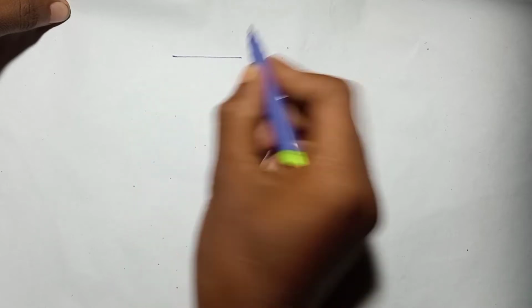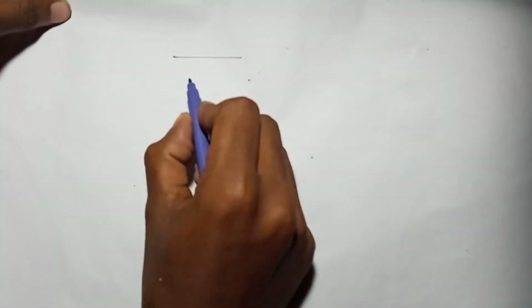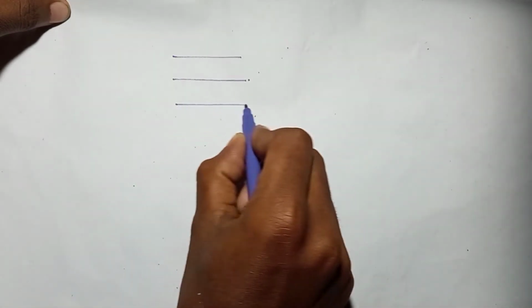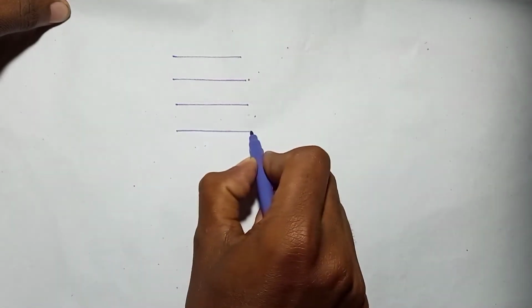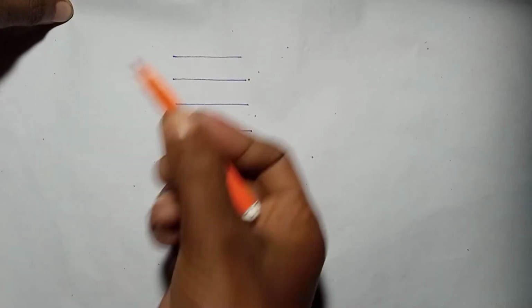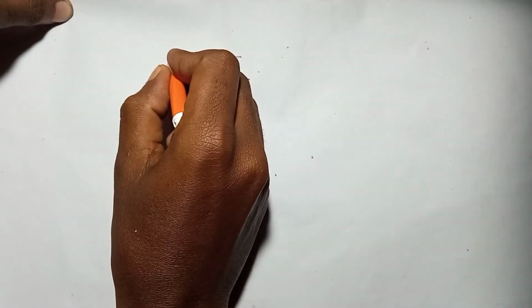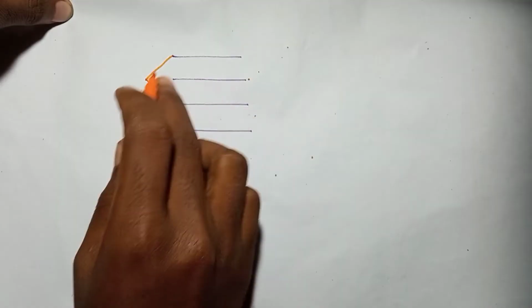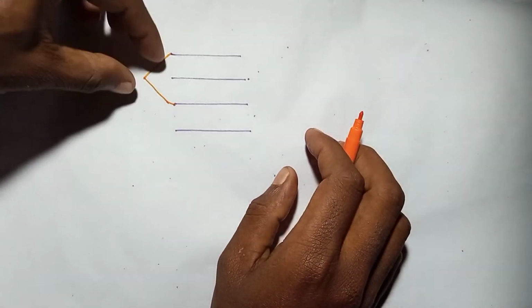So let's say I have 4 plates. This is plate number 1, plate number 2, plate number 3 and plate number 4. I have these 4 metal plates, and let's say these 2 plates are connected by a conducting wire.